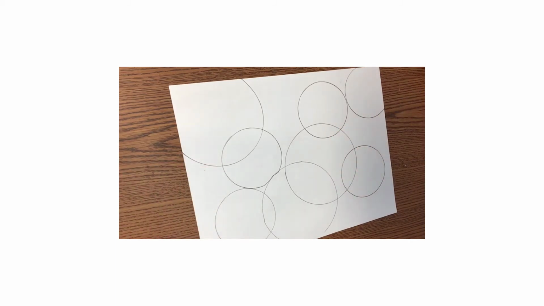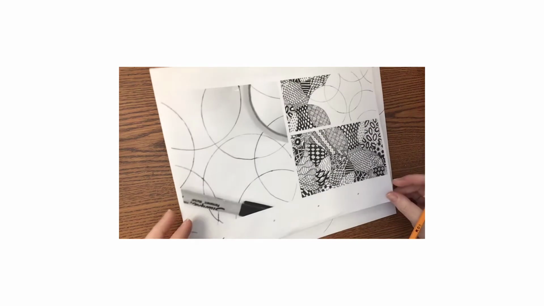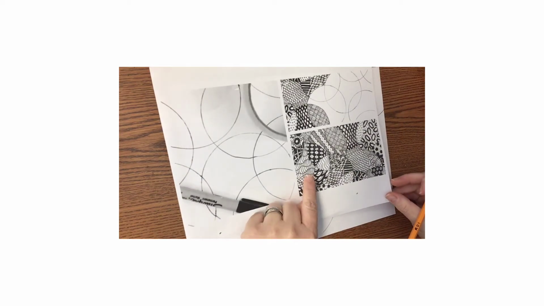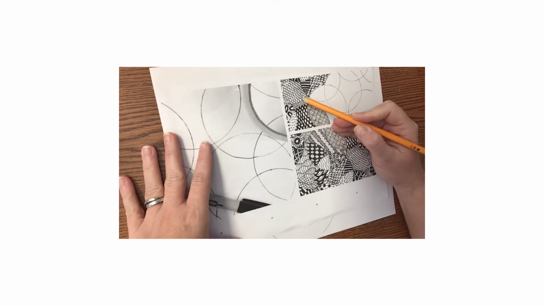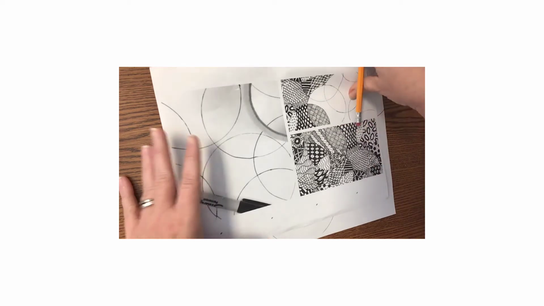And then that one actually looks something like this one finished, okay? And you wouldn't have to Zentangle every single section, but it looks really cool when you do. So see how they're Zentangling each section a little bit different.